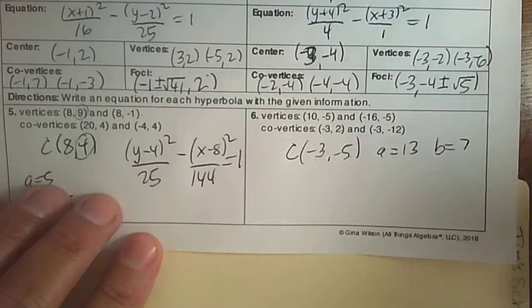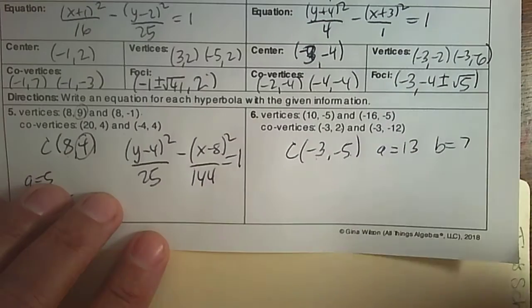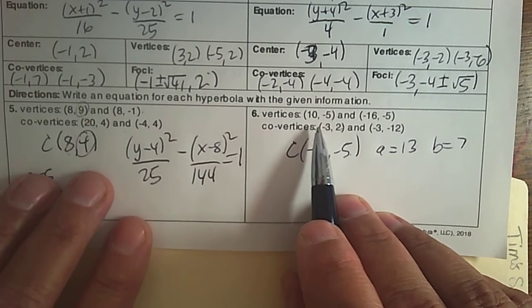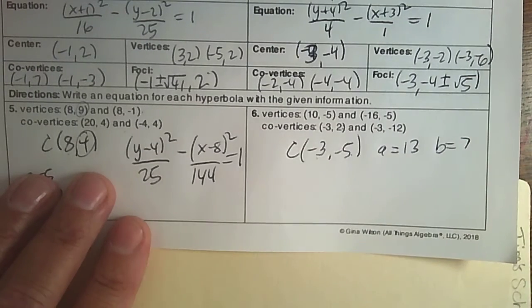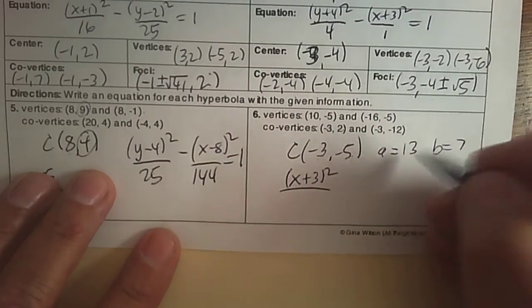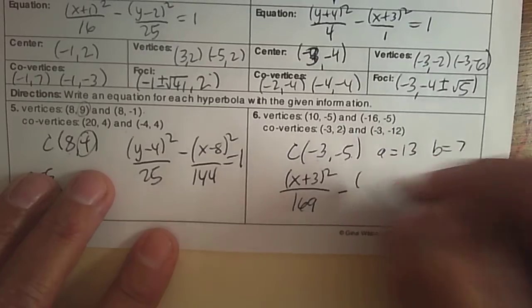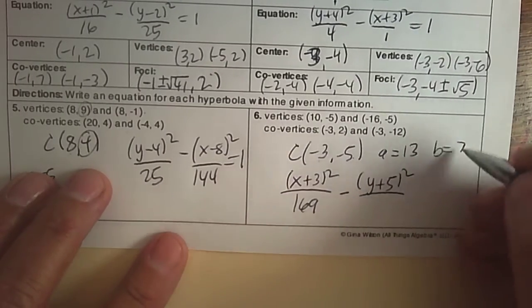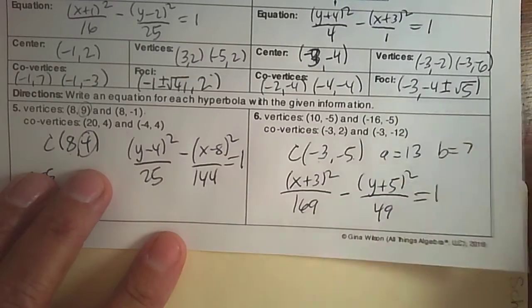Now let's put it all together. When we put it all together, because the main vertices, it's the x that changed, and we'll start with the x's. That's x plus 3 squared, and then 13 squared is 169. Then we have y plus 5 squared, and then 7 squared is 49, and that's equal to 1. All right, turn the page.